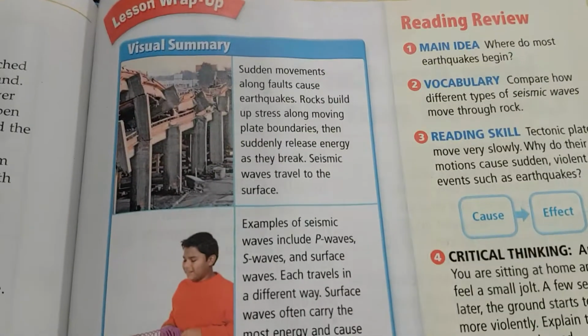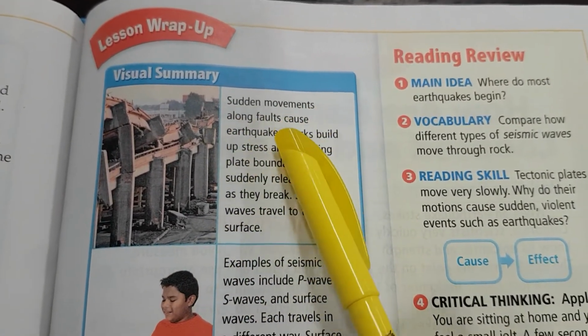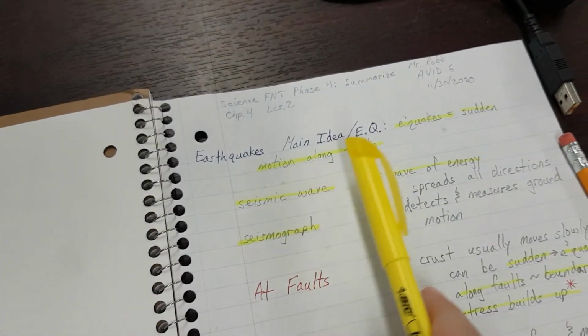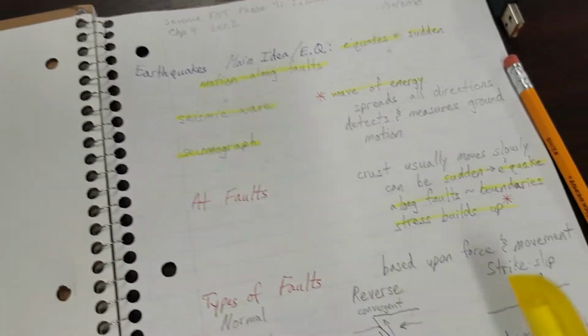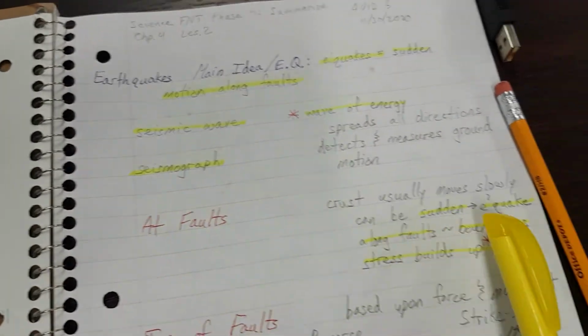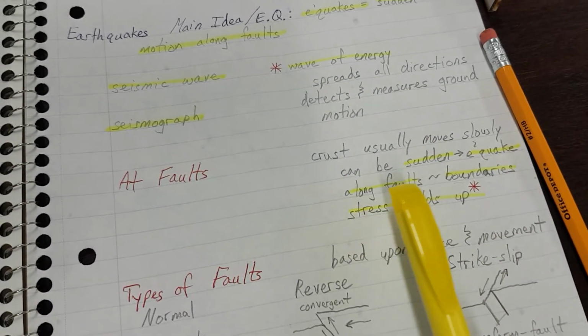All right, let's use the visual summary as a guide. Sudden movements along faults cause earthquakes. Okay, sudden movements along faults cause earthquakes. That's why we highlighted that. Anything else? How about down here at faults? Sudden arrow earthquake along faults.